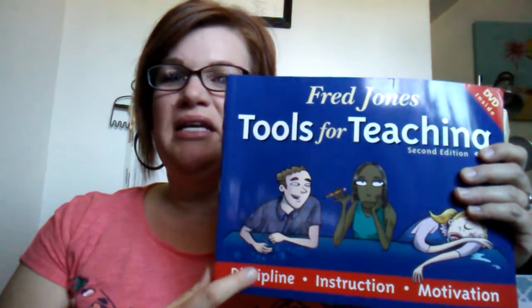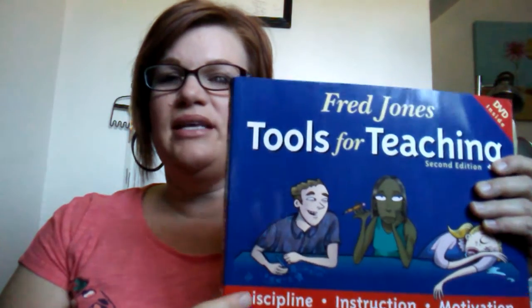So in this book, he breaks it into 3 sections: discipline and instruction and motivation. So with motivation, he talks about engagement and so forth. So I would like to break up those 3 sections for you and just give you some notes and guidelines to help you with each of those structures within classroom management. So we're going to go ahead and get started.